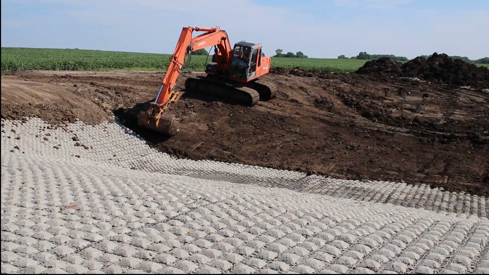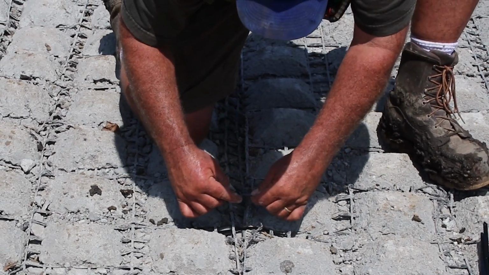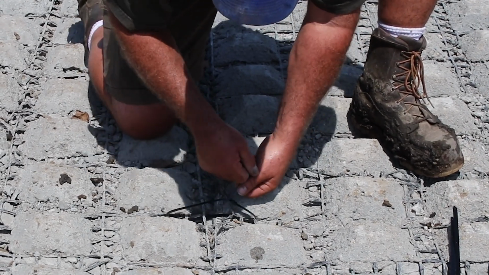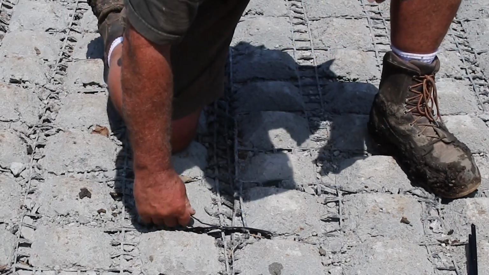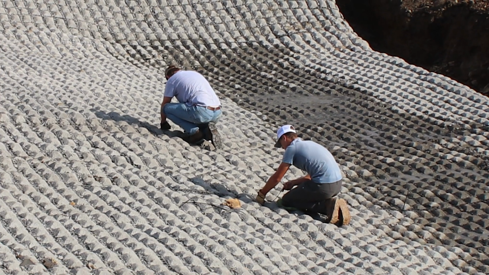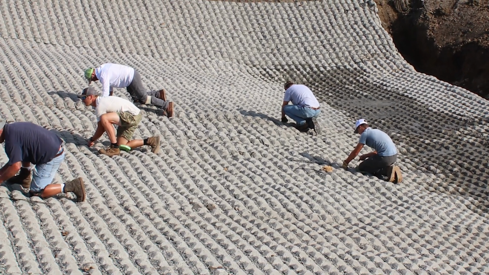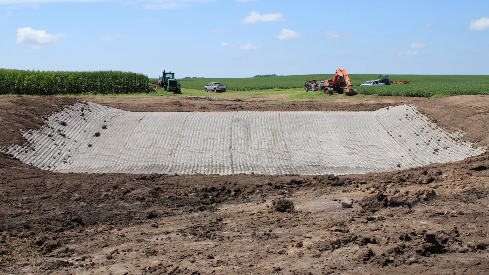channel. With the mats in place, crews come back and install stainless steel zip ties every foot along the seams to connect the rolls together. The zip ties are installed perpendicular to the flow of water. Over 400 zip ties were used installing this project, effectively turning the 8 rolls that were installed into one continuous mat. The chute structure will act as the principal spillway and will handle the majority of all flows coming from this drainage area throughout its lifespan.